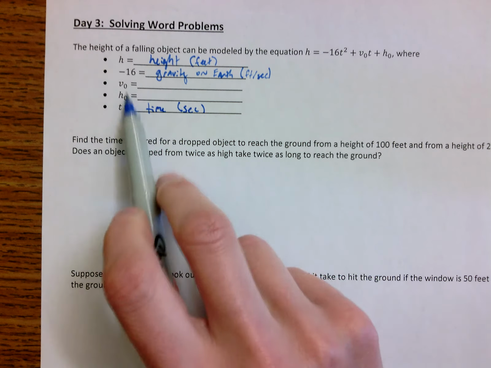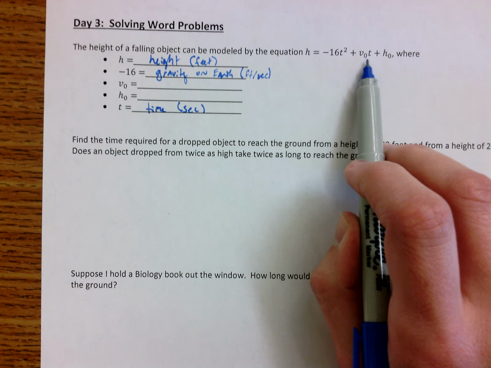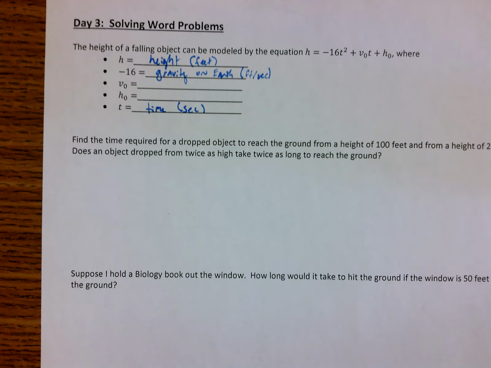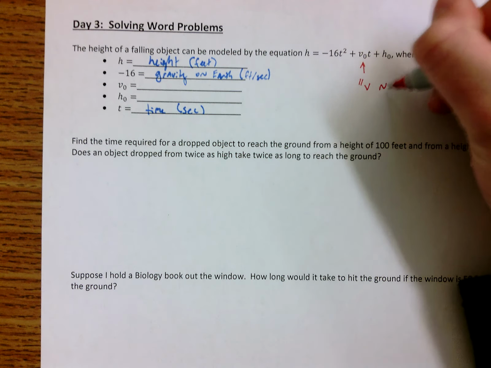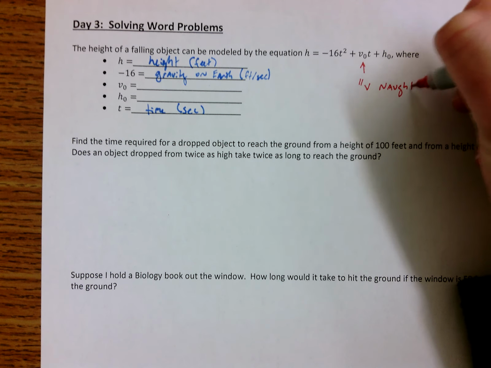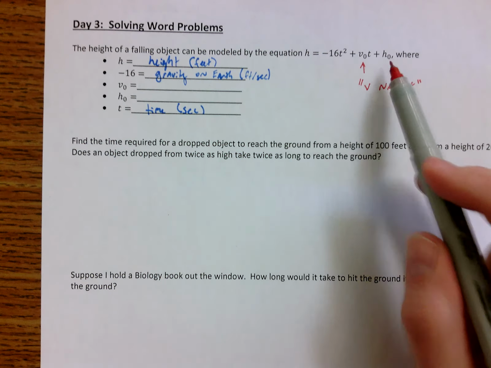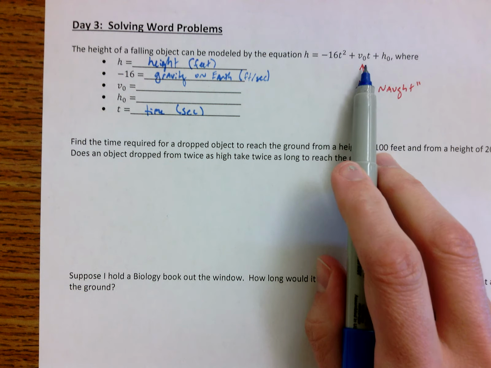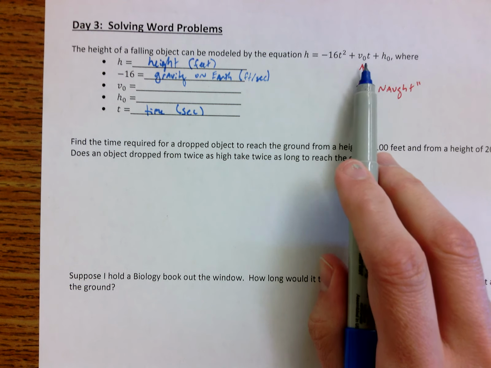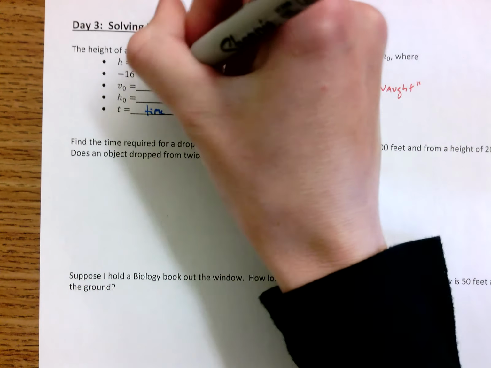Then we have these two guys here, this one and this one. The way that you say that zero there, you pronounce it v naught, and naught is a fancy word for nothing. And this one you'd say h naught. That's how you pronounce that. All that means is v is for velocity, and the little subscript of a zero is just telling you it's the initial velocity. So it's the velocity at time zero. That is your initial velocity.